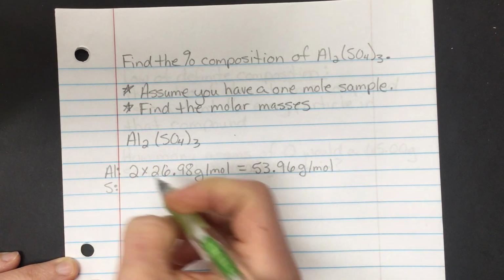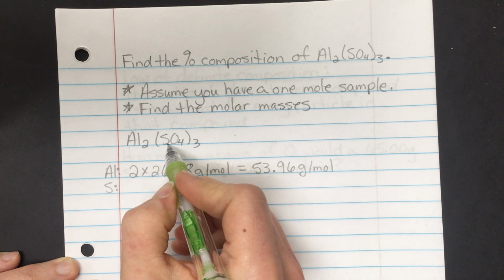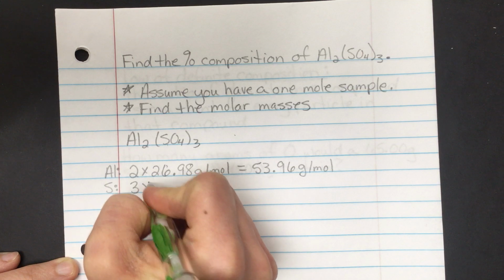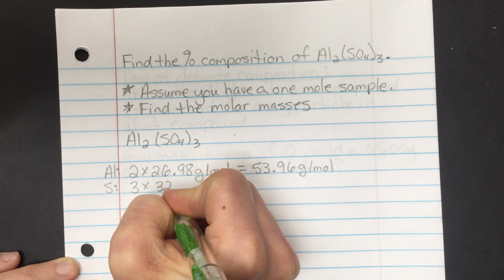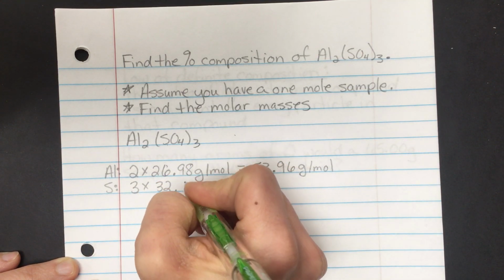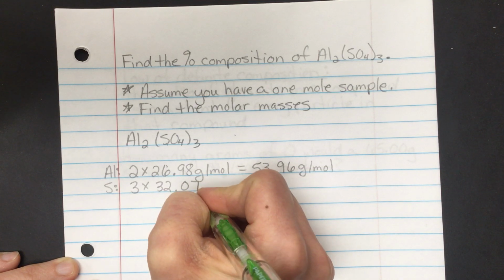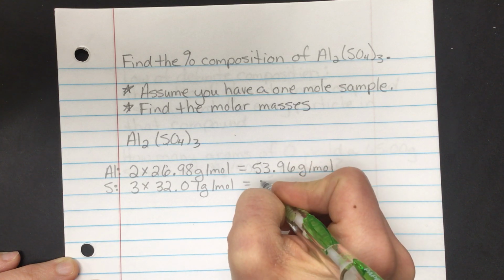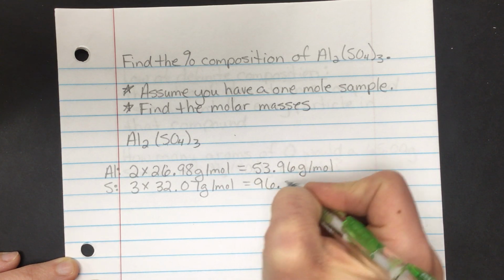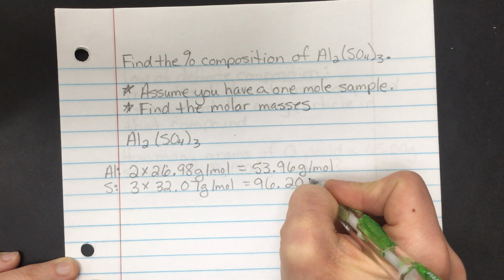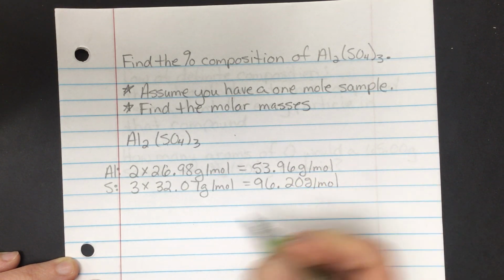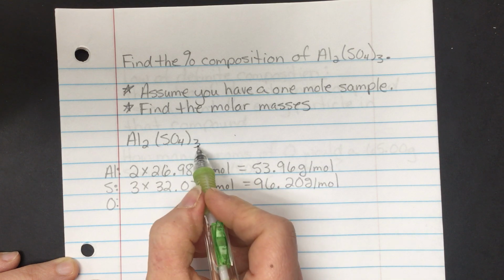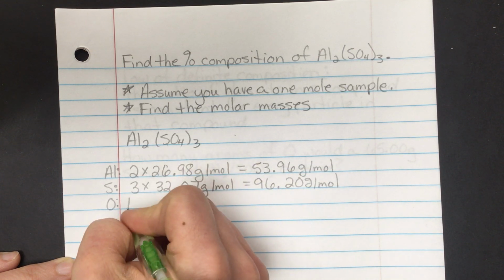For sulfur, I have 3 sulfurs because I have this 3 outside here. So it's 3 times 32.07 grams per mole. And that comes out to be 96.20 grams per mole. And then for my oxygen, I have 12 of those because 3 times 4 is 12 oxygens.